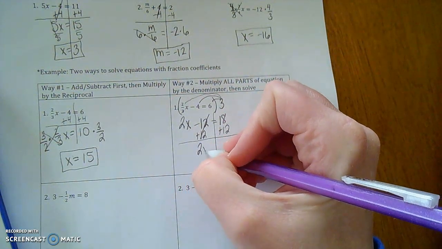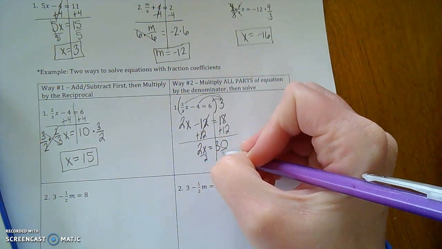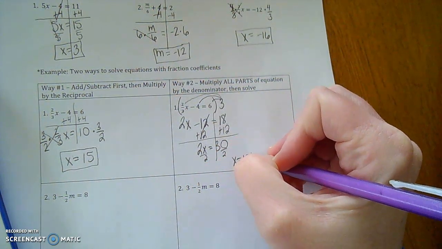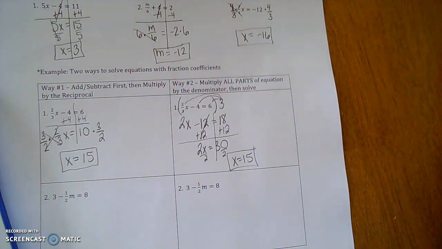Those cancel. 2x equals 18 plus 12 is 30. Divide by 2, x equals 15. So we do get the same answer, whichever way we do it. All right, so again, it is totally up to you. I hope you're comfortable doing it both ways, but you can choose which way you would prefer to do it.